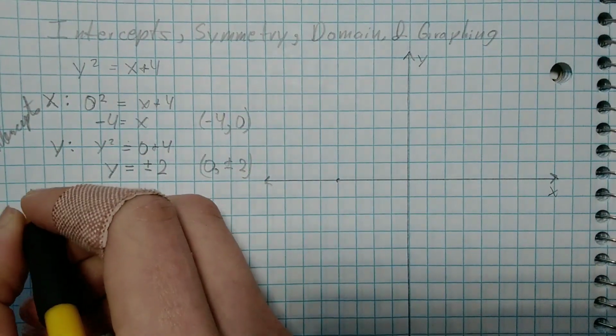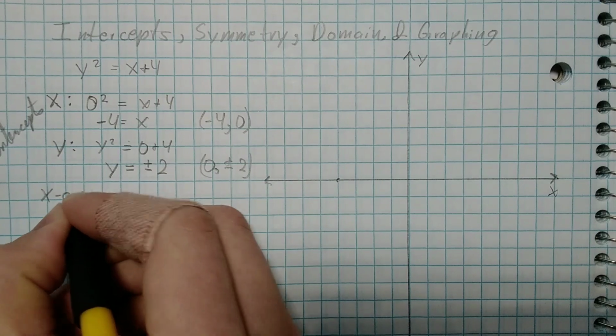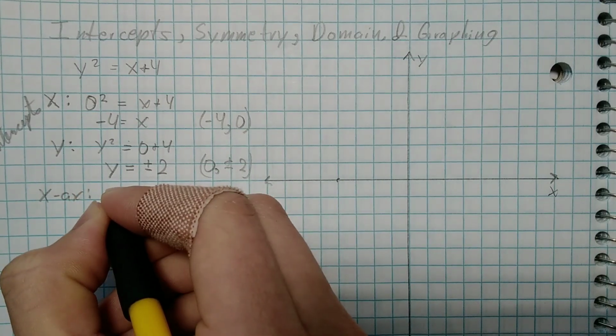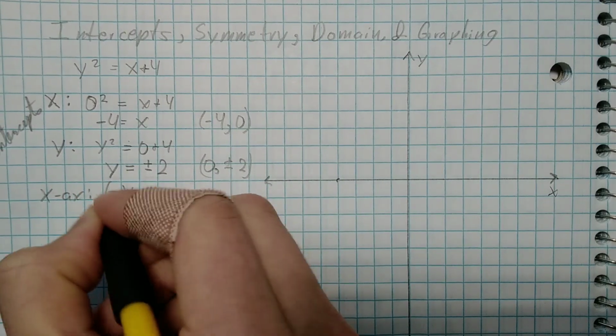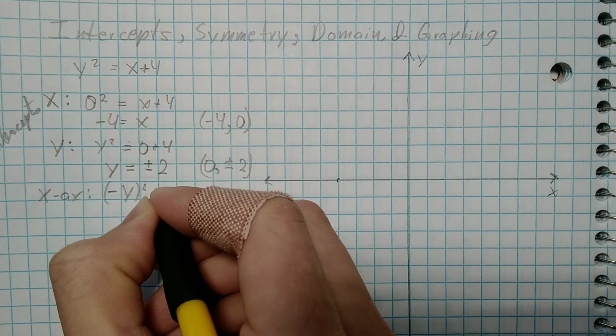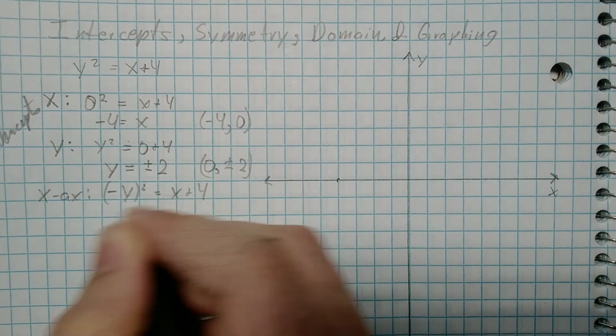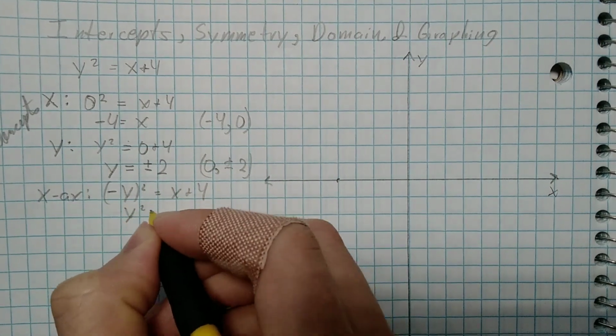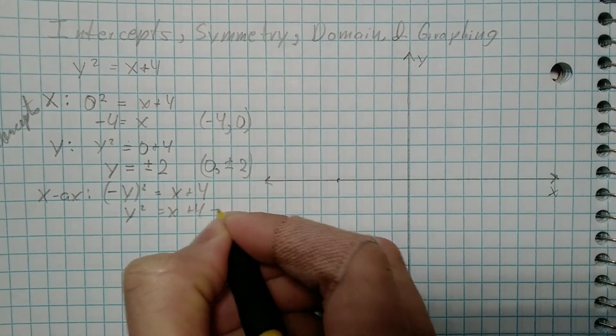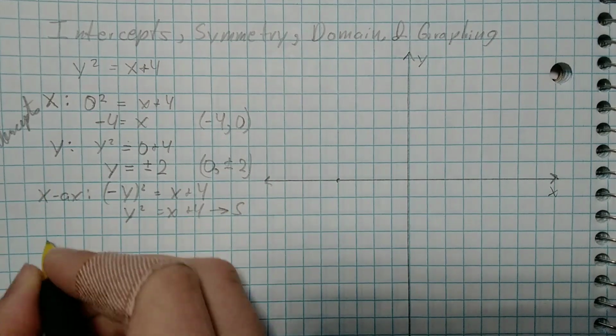For symmetry, on the x-axis, I'll put a negative y squared equals x + 4. We can easily get the same equation. Therefore, it is indeed symmetrical to the x-axis.